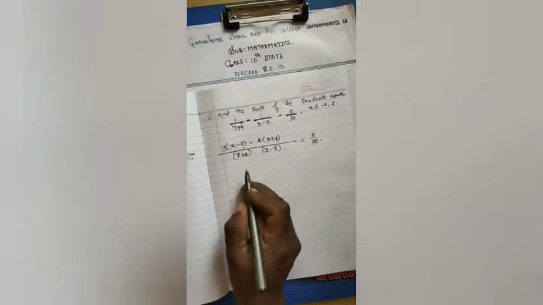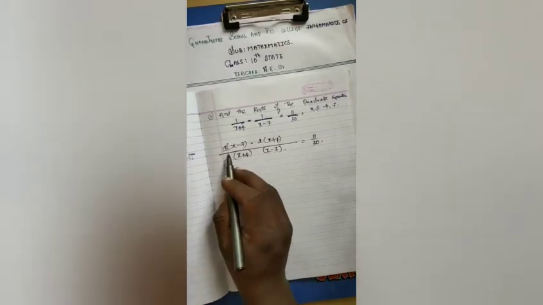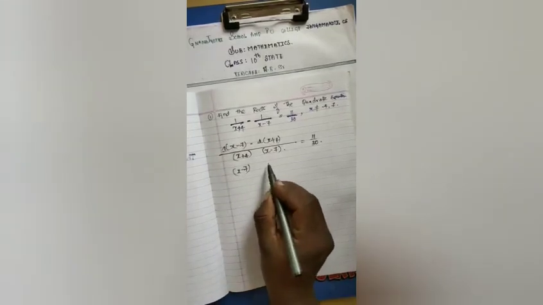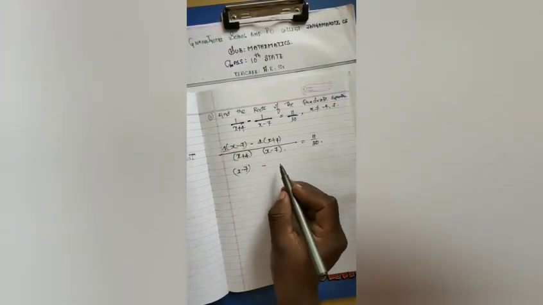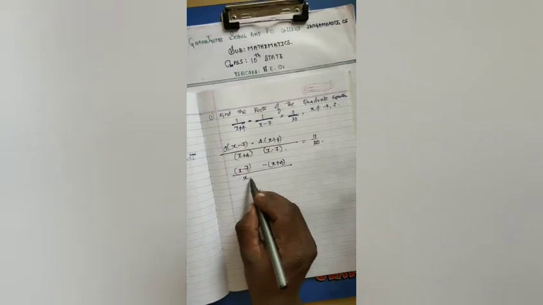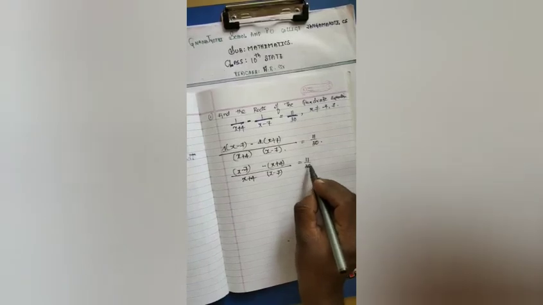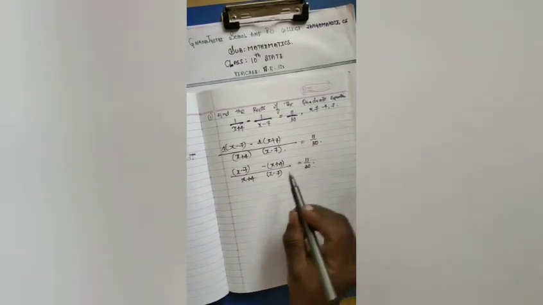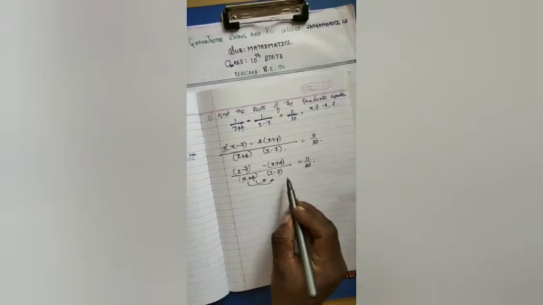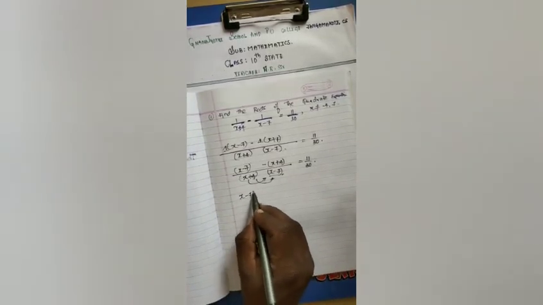Okay, now we can multiply numerator to numerator and denominator to denominator. We get x minus 7 into 1, that is x minus 7, and minus 1 into x plus 4, that is x plus 4, whole divided by x plus 4 and x minus 7, which is equal to 11 by 30. So we multiply the first term and the second term, right? So this is x minus 7.